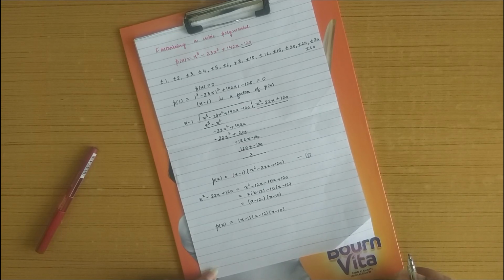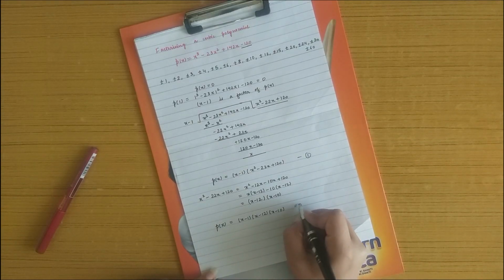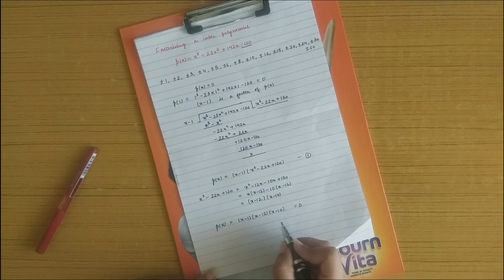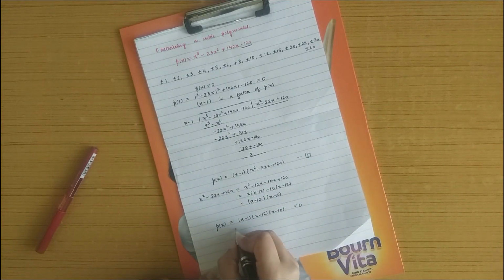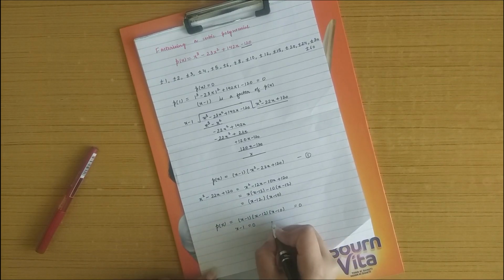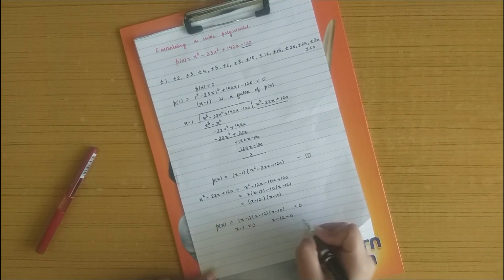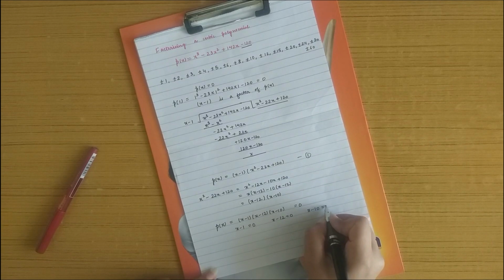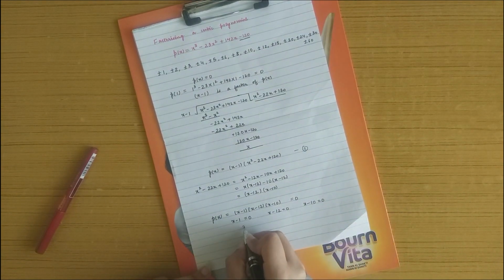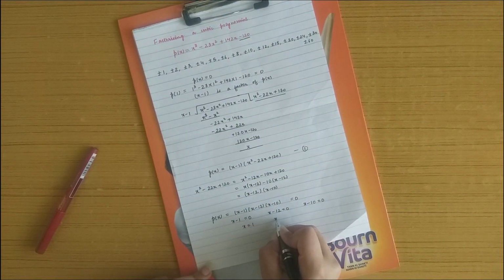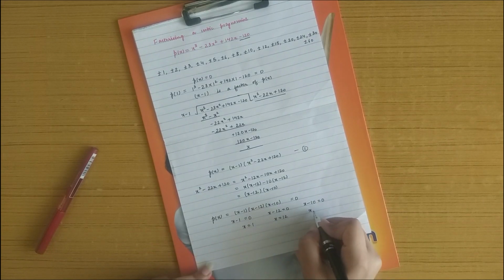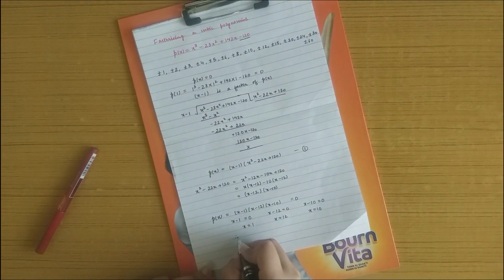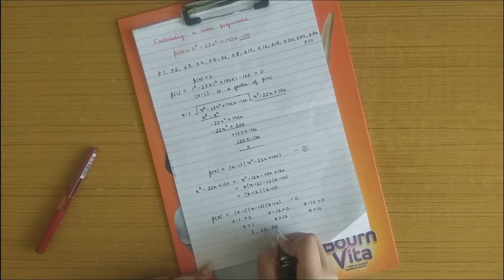And now if you're asked to give the roots or the zeros of this particular polynomial, you can equate it to 0. And then you will find that if this product has to be 0, then either x minus 1 is 0, or x minus 12 is 0, or x minus 10 is 0, which gives us that x is equal to 1 or x is equal to 12 or x is equal to 10. Therefore, the zeros of the polynomial are 1, 12, and 10.